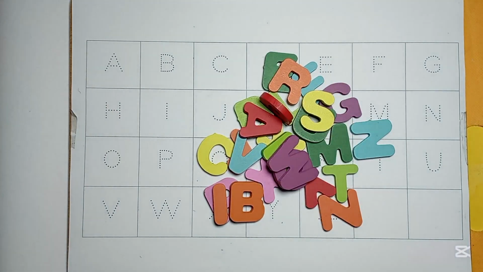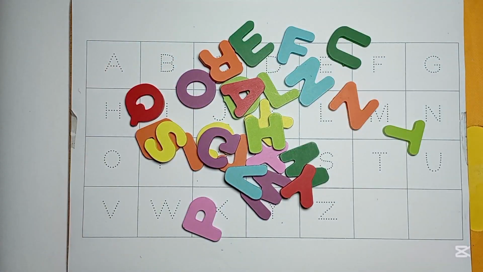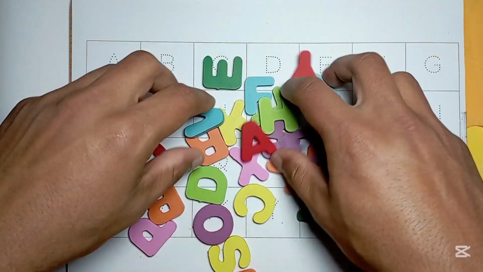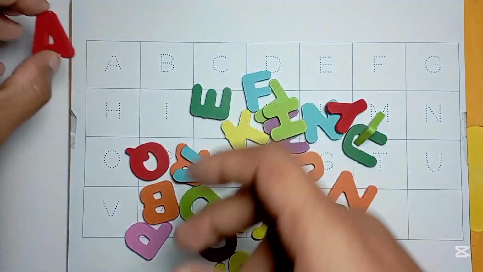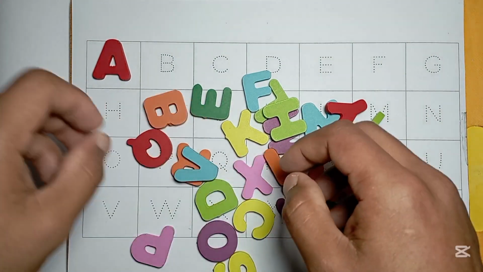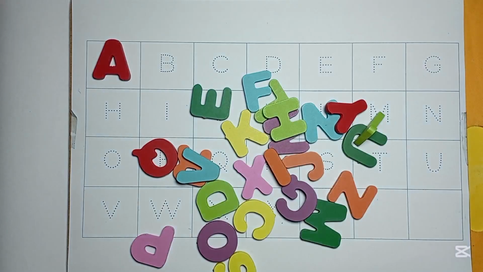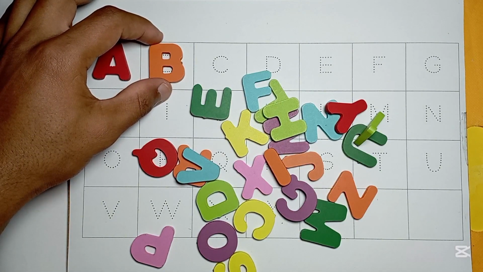Hello kids, today we will learn about alphabets from A to Z. Okay, let's start. A for apple. B for ball.